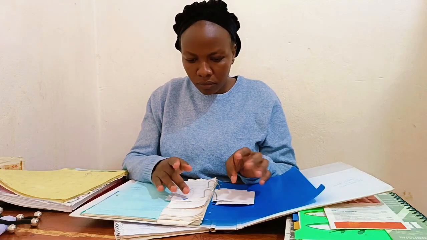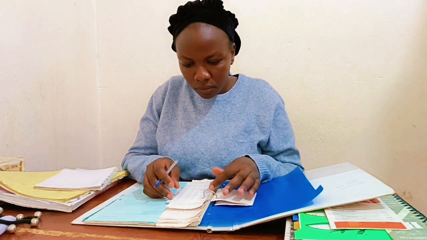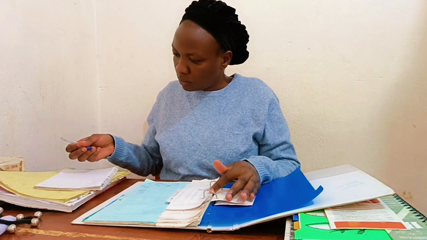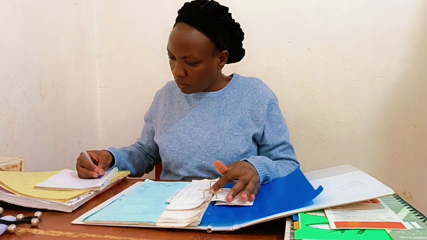to restock, because I don't want to be caught unaware when I get a patient and then I'm running up and down, checking in the cupboard, checking everywhere. Time for dispensing is when you discover that you don't have a particular drug. So to avoid all that, I always order for drugs prior, like when my stock has reduced, like I've mentioned.